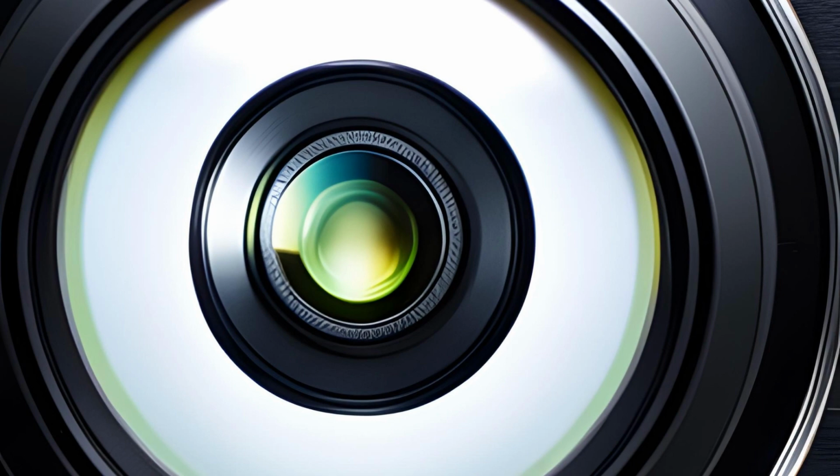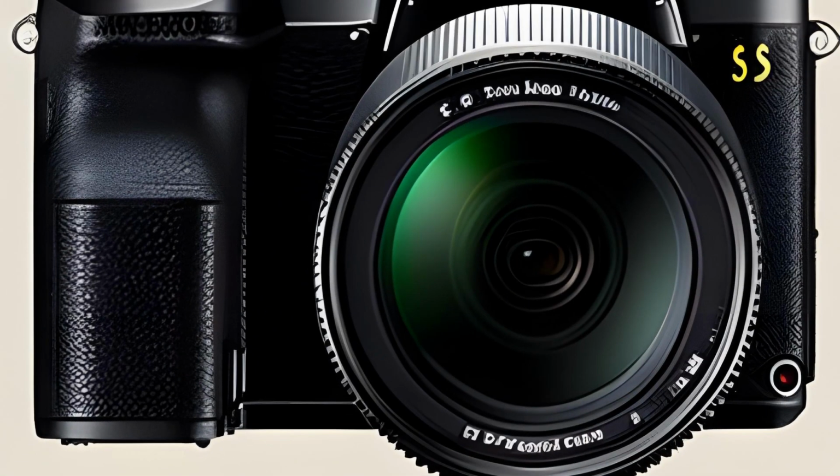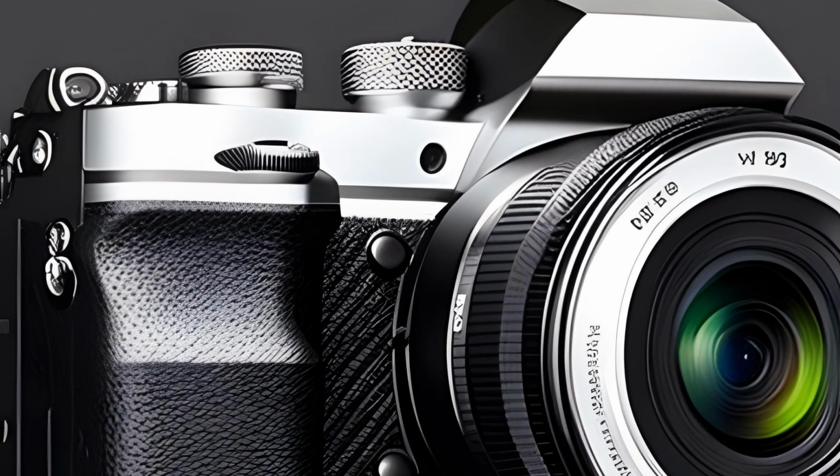On the other hand, a smaller aperture, larger f-stop number, will create a deeper depth of field, which means that more of the scene will be in focus. This is useful for landscape or architectural photography.